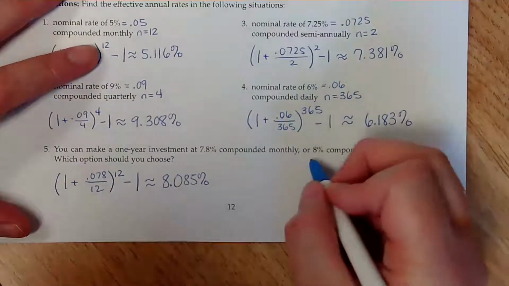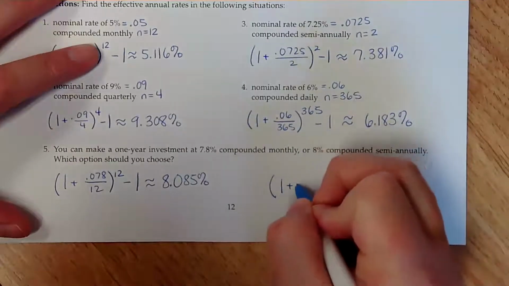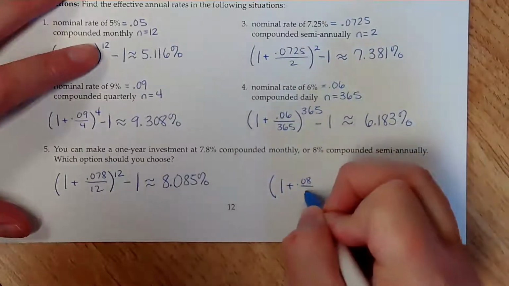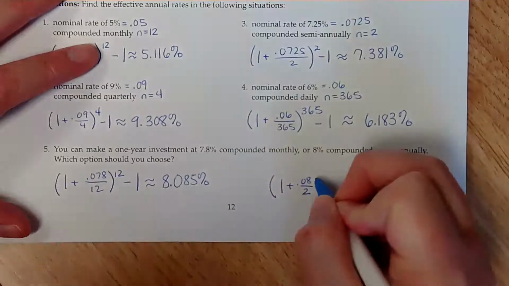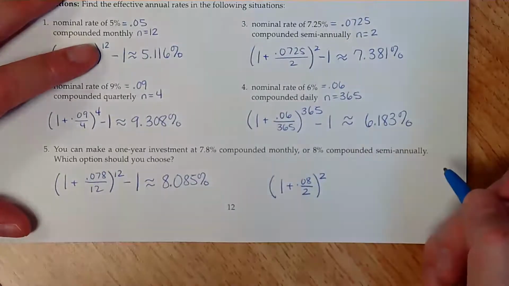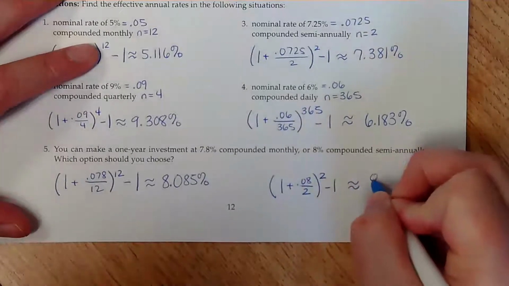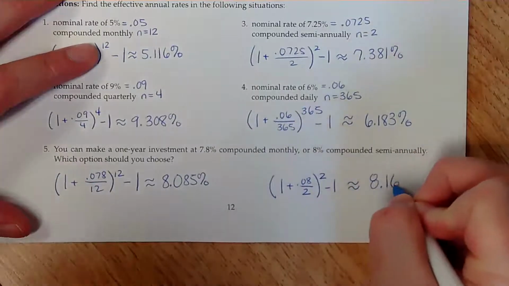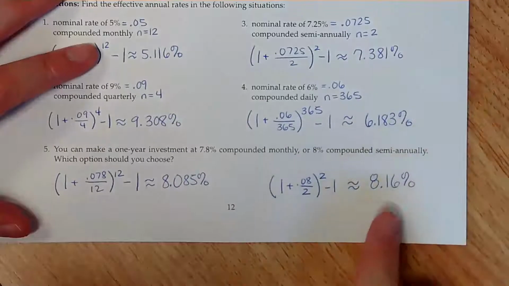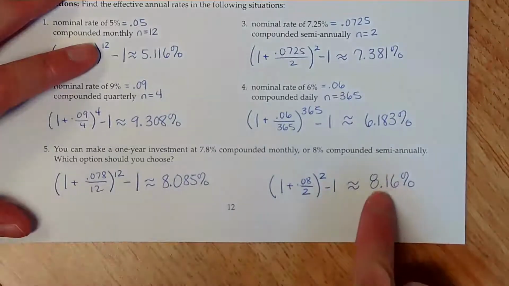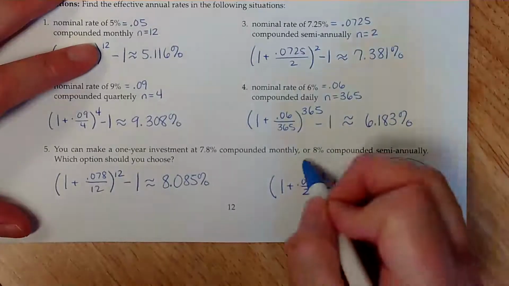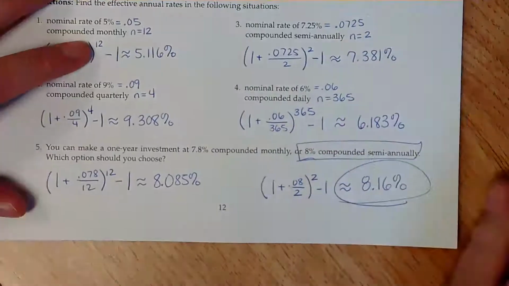And then the second option is 1 plus 0.08, and semi-annually is 2, so we'll divide by 2 and square that. And then we'll subtract 1, and that's going to give me approximately 8.16%. So this one is the bigger percentage. This is going to be the better account to go with.